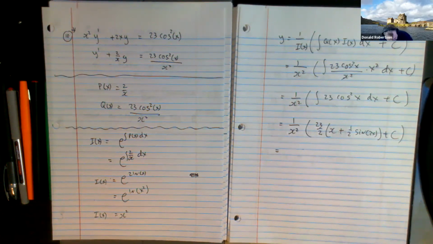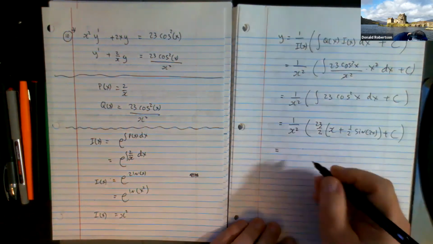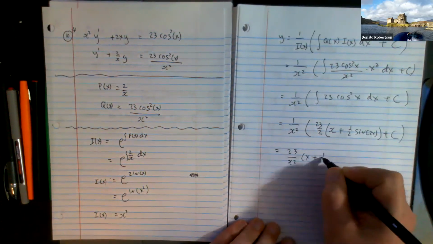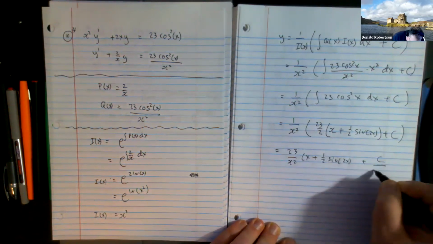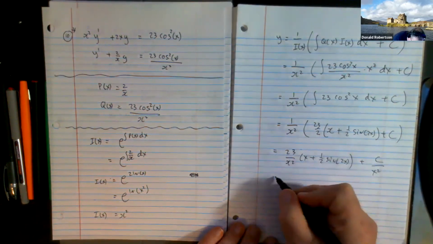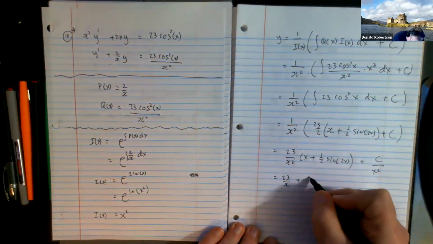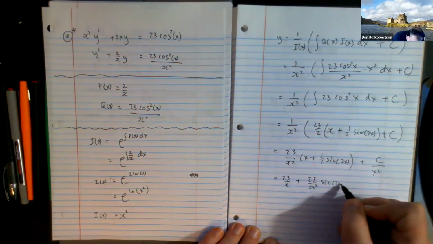So I might distribute this thing amongst all the terms. So if I did that, I'd get 23 over x squared with this guy plus c over x squared. And then if I distribute the 23, I get 23 over x. I get 23 over 2x squared sine 2x. And then I just have a c over x squared.